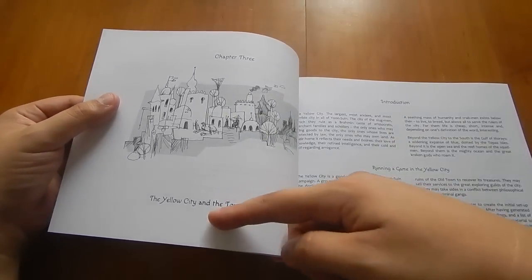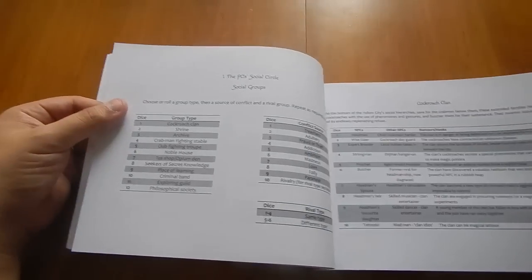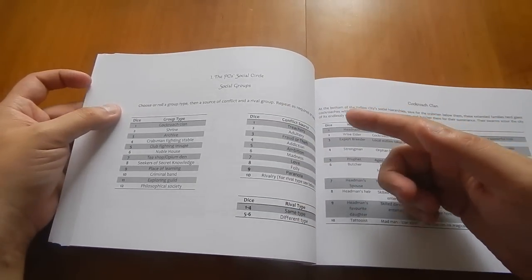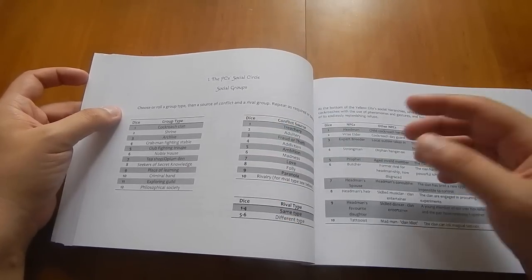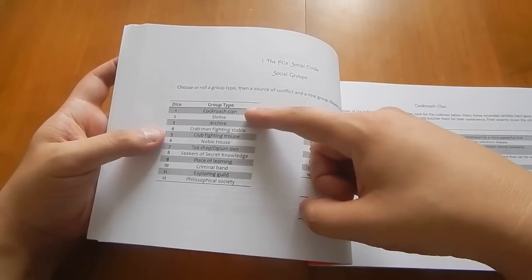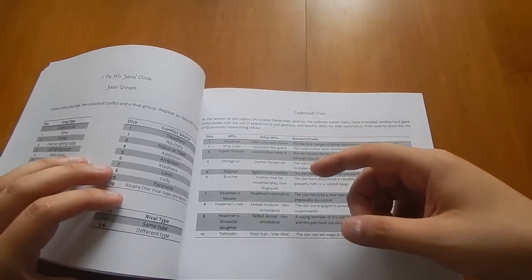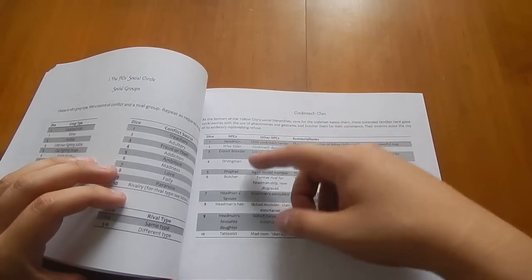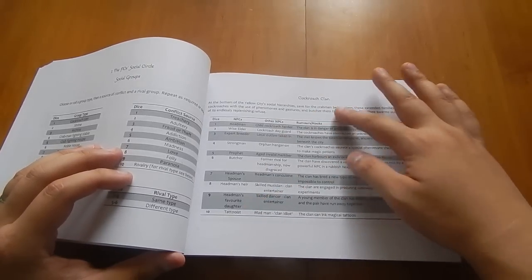So for example, let's look at one of these. This is if you want to start a game in the Yellow City and the Topaz Isles. You can start out by the PC's social circle, choose a role or group type, then a source of conflict with a rival group. So you can create a bunch of random groups here and what they're up to. So you can create a noble house, a cockroach clan, conflict source, madness, ambition, addiction, etc. Then if you go over to the cockroach clan, roll a die, get some random NPCs, expert breeder, strongman, butcher, the headman's favorite daughter, etc., other NPCs, and randomly generate hooks.